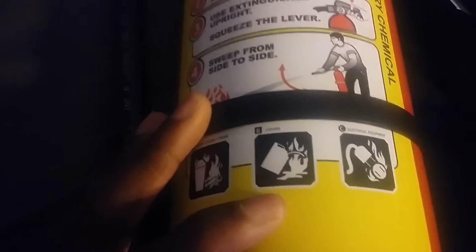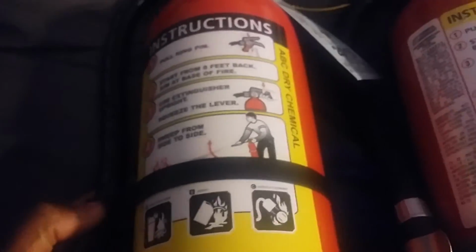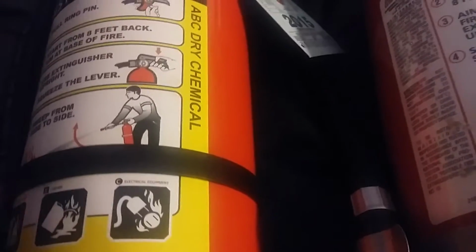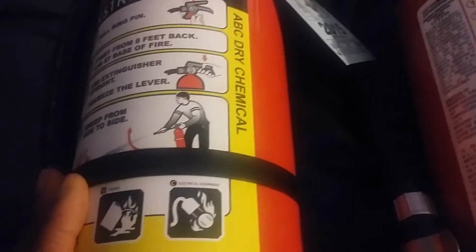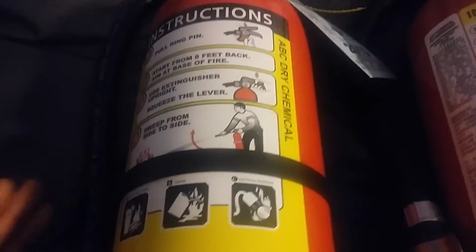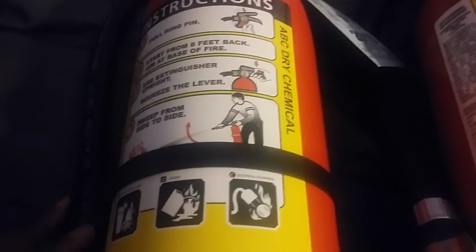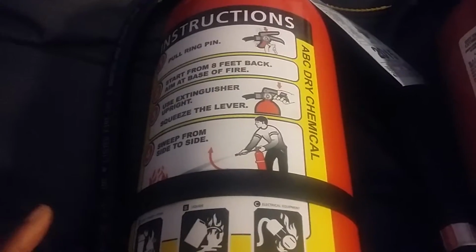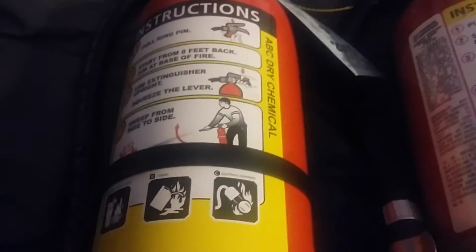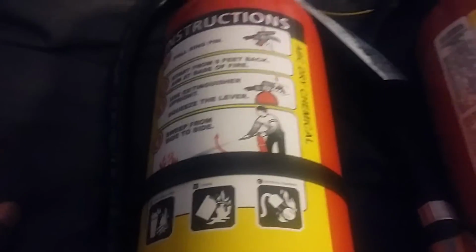A class B fire would be liquids and oils and stuff like that, things that are flammable, grease, etc. A class C fire would be an electrical equipment fire, such as circuits, cords, and stuff like that, different types of electrical. You will know an electrical fire when you see it. Plugs, and it could be an electrical device.